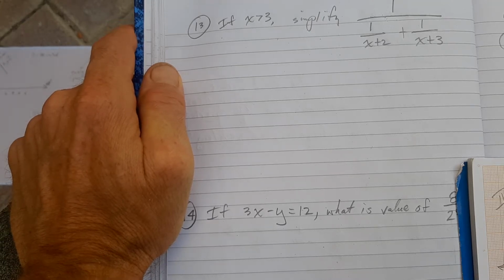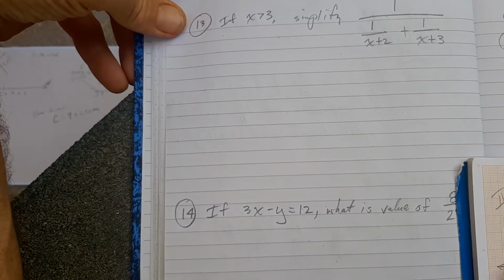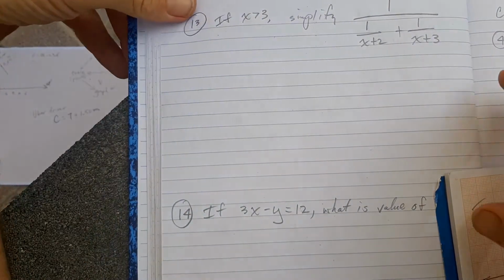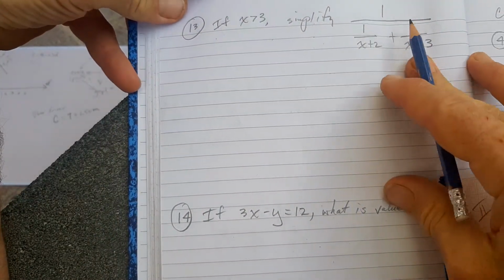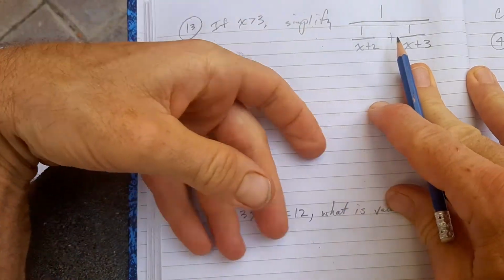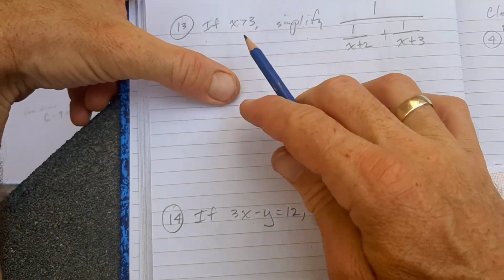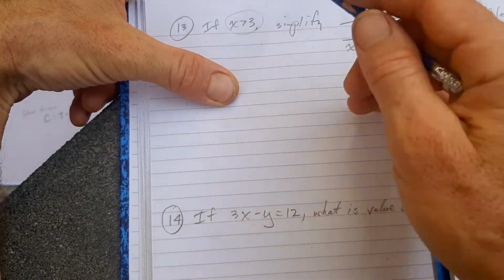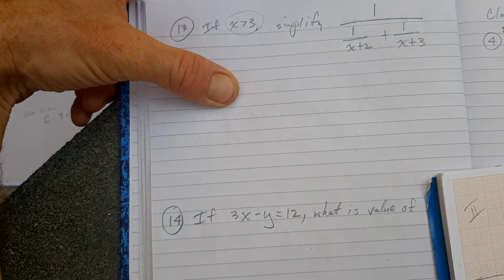Okay, number 13 is a fun little mess. So this is all about fractions, obviously, right? We got fractions here. You see this, I hope. Simplify that. Now, I don't know why it does this just to throw you off. I don't know what the point of x is greater than 3.